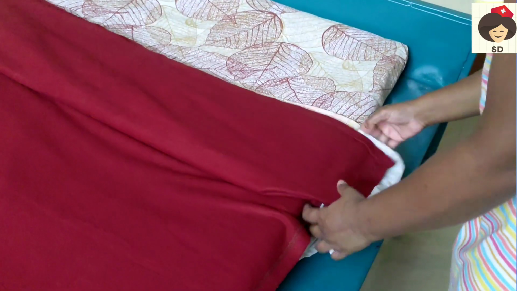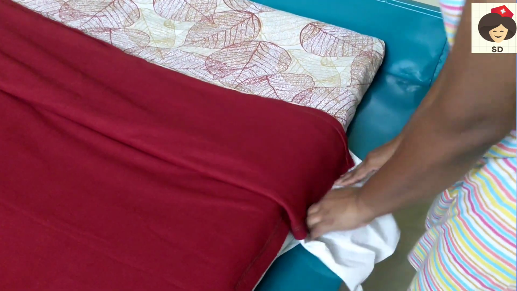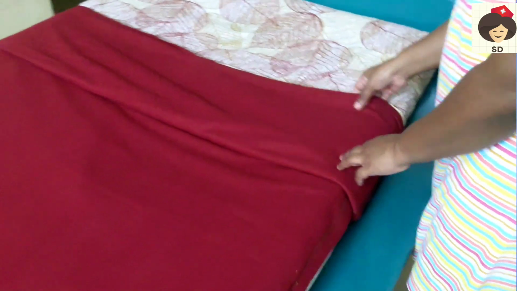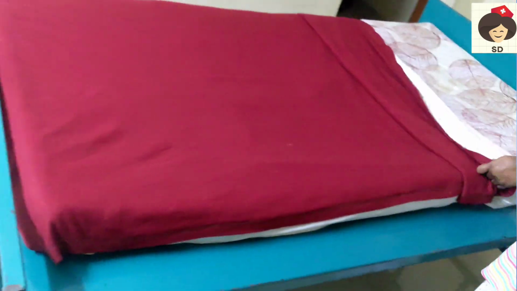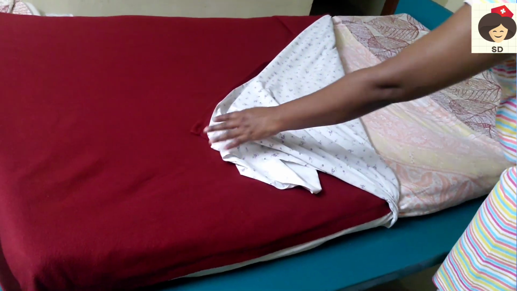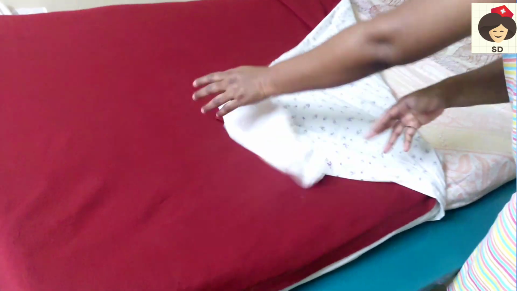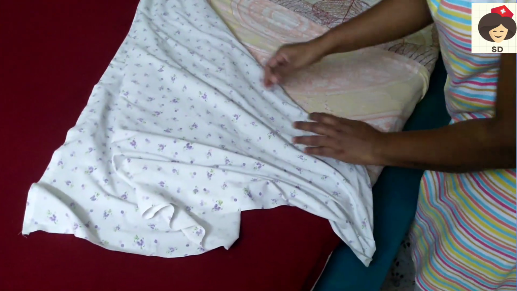There are different hospital policies. You can leave it like this, tucked, so that when the patient is coming, you will just remove the bed like this and you can receive the patient. Or in some hospitals they do another folding like this.